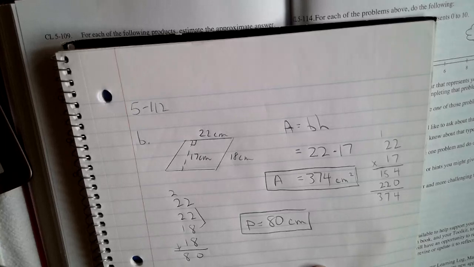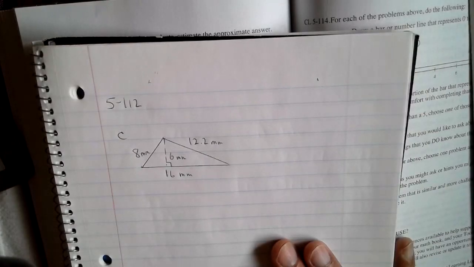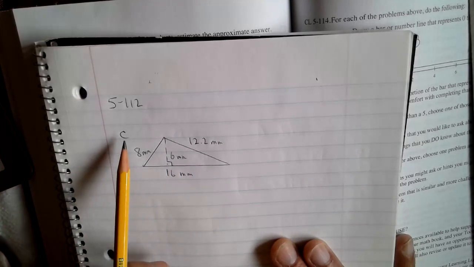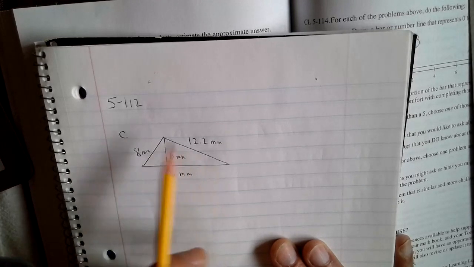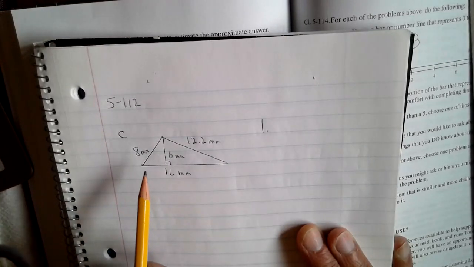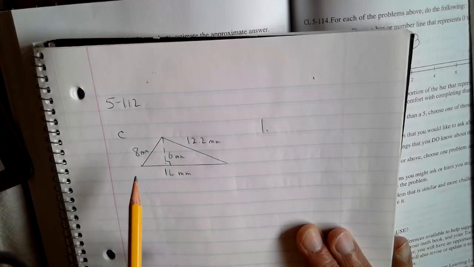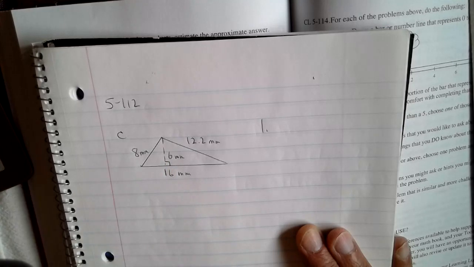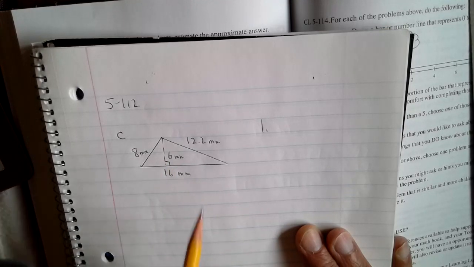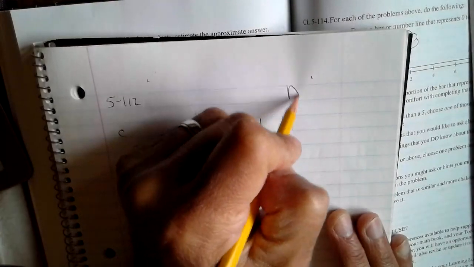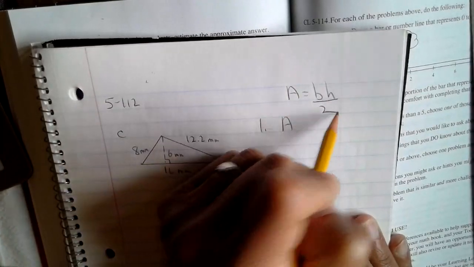Very good. Let's continue on our next one. Okay, good. Here we have our final shape. We have our triangle. So letter C needs to be drawn out. Okay, first step. We need to do base times height. Then after we'll divide by 2. Okay, base times height. I'll go ahead and write our formula up here. Area equals base times height divided by 2.